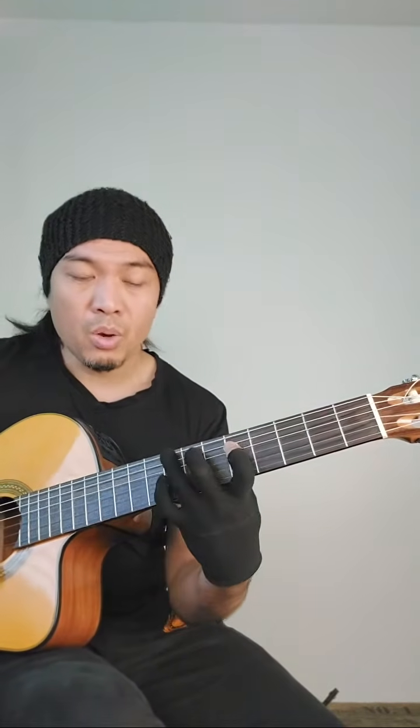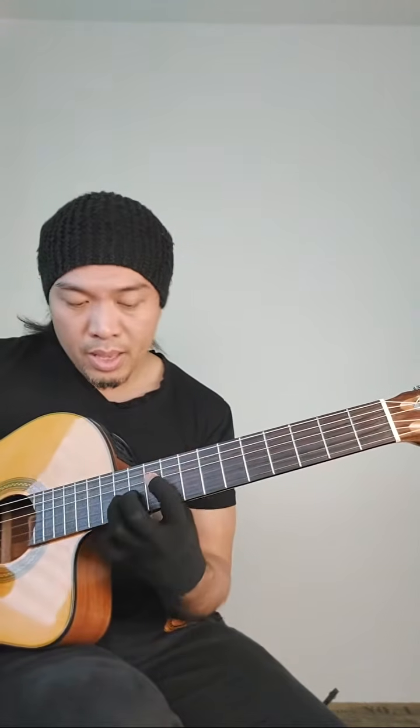It's easy to remember. 1, 3, 5, 1 on the C shape. 1, 5, 1, 3 on the A shape. 1, 3, 5, 1 again on the G shape. And then again, 1, 5, 1, 3 on the E shape. And then on the D shape it's 1, 5, 1, 3 again. Easy to remember.